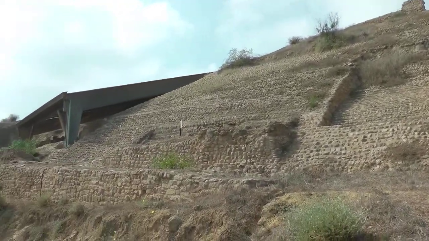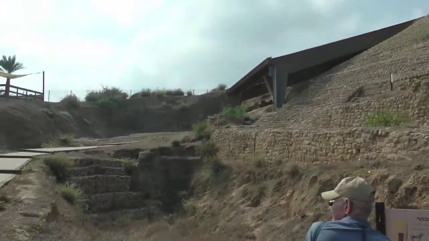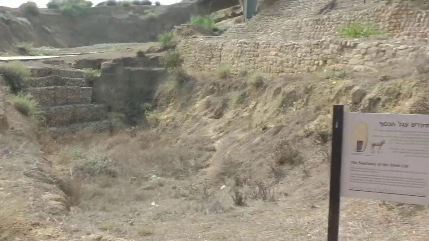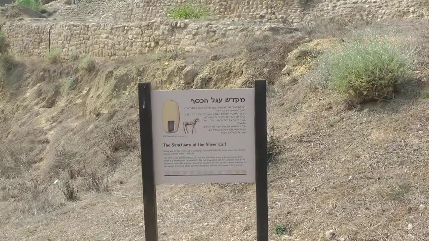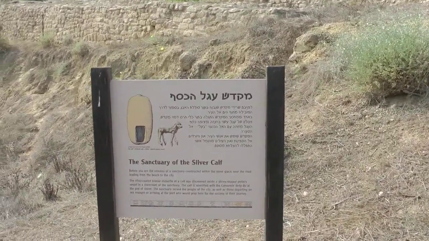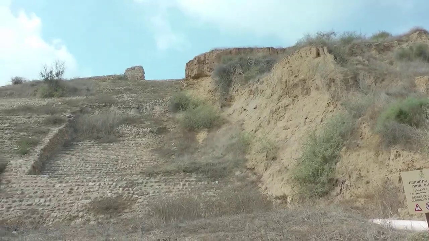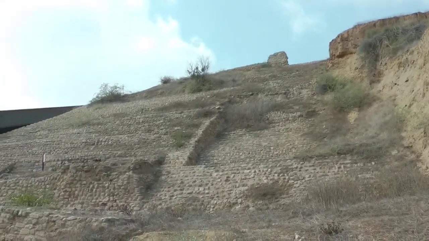Here's another explanation for that calf. It was really bronze and covered, or gilded, I don't know if that's the right term, with silver, which was apparently to be venerated by people before entering the city. Usually it's just a tiny hole into the past.